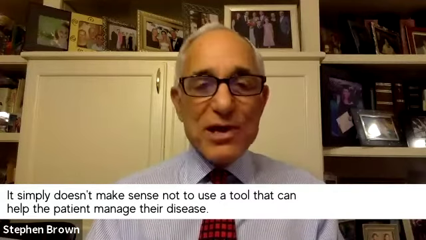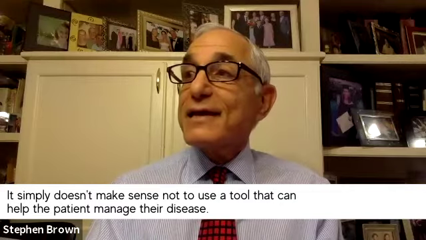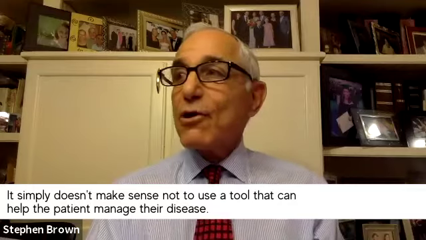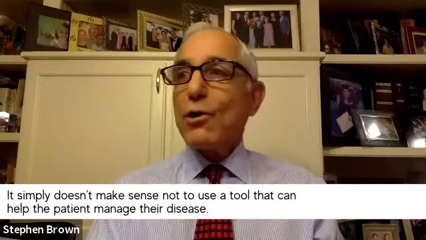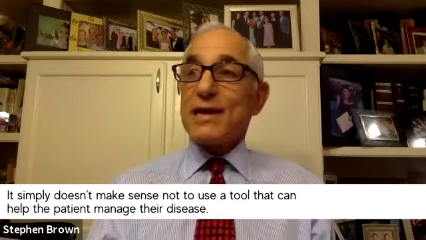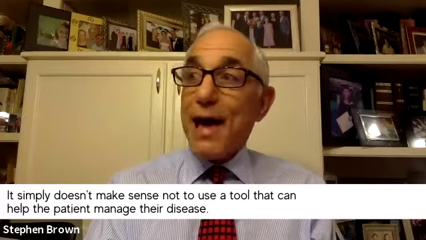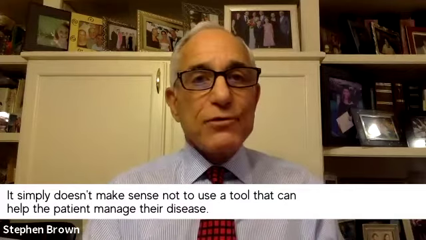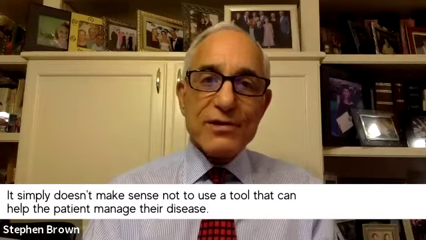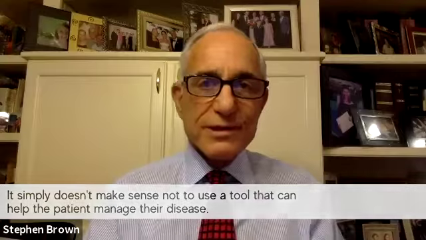To answer your question about using the microscope, that would be like saying it's a scare tactic to use an electrocardiogram or a blood pressure cuff or a finger stick for a diabetic. It simply doesn't make sense not to use a tool that can help the patient manage their disease. And if you know what you have and the extent to which you have it, then the treatment becomes self-evident.